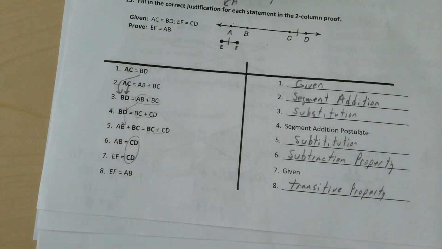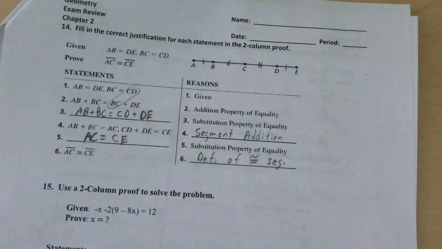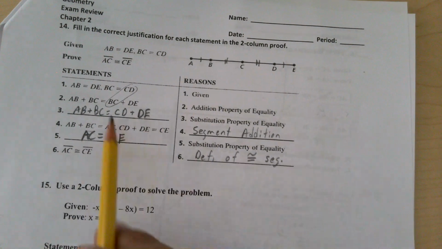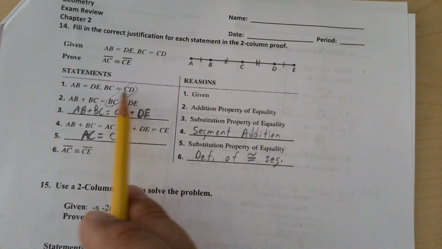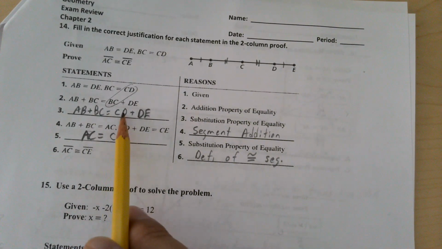So again, we have to be able to justify all the steps. And the more you do, the easier it's going to become. Okay, so here's another similar one. The good news is they gave us the first two steps. So then they're telling us for step 3, we're going to use the substitution property. I wanted you to just see that I replaced the BC with CD. We're told that BC is the same as CD, so we wanted to replace it.